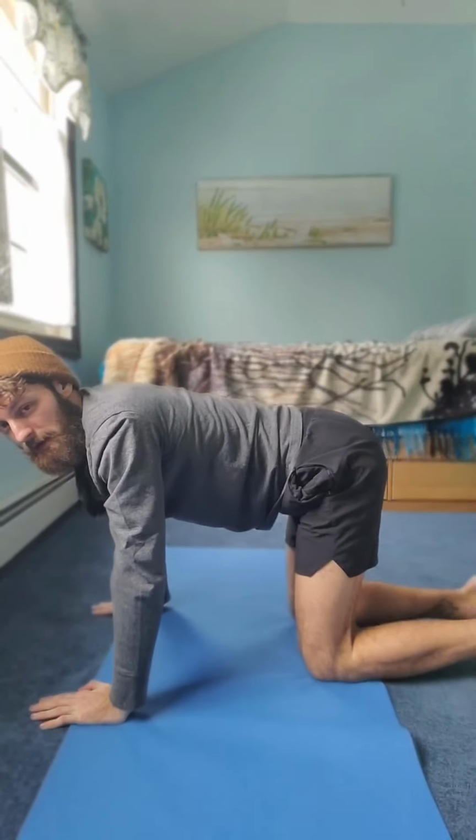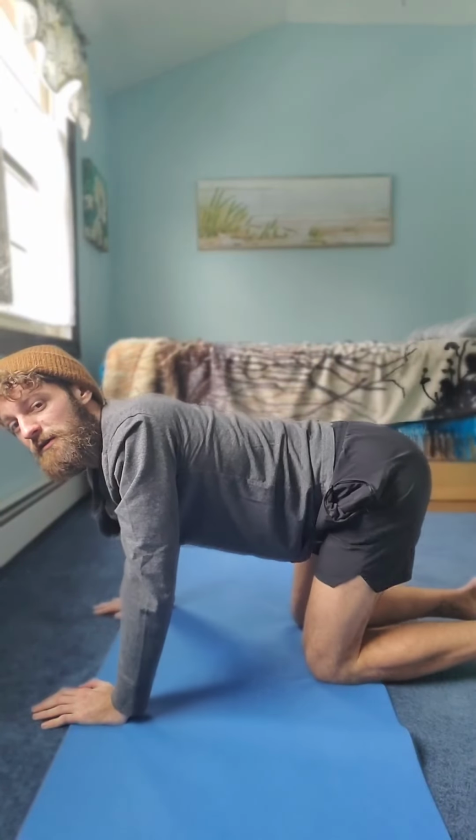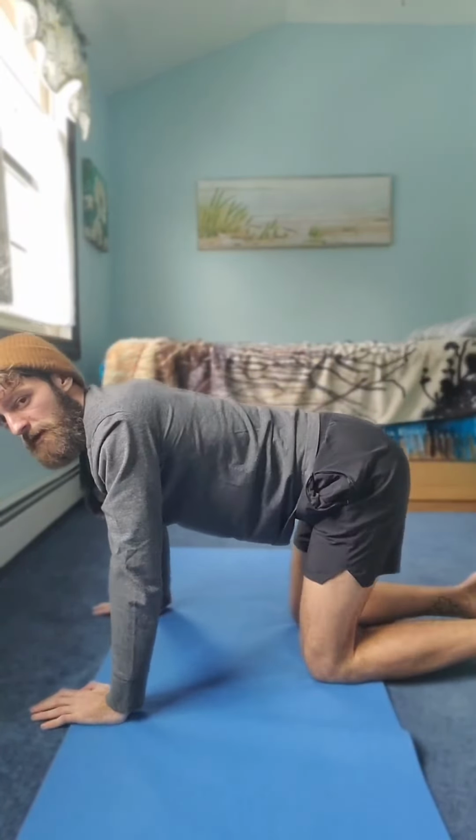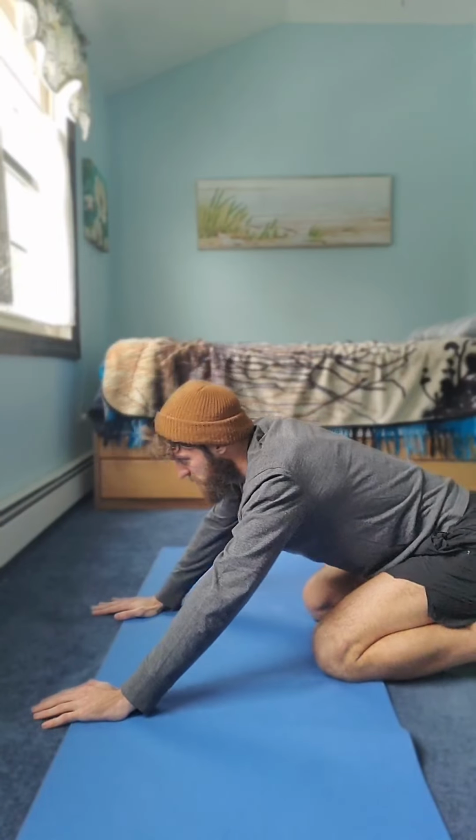Sending it light and love, and picture that orange ball of energy at our navel growing brighter and stronger with every rotation, with every breath. Becoming balanced. And go in the other direction if you haven't already.